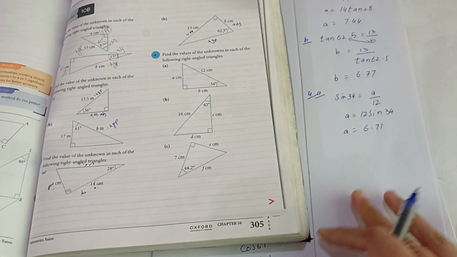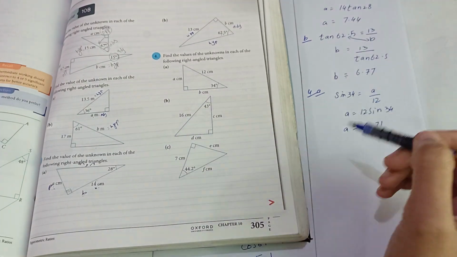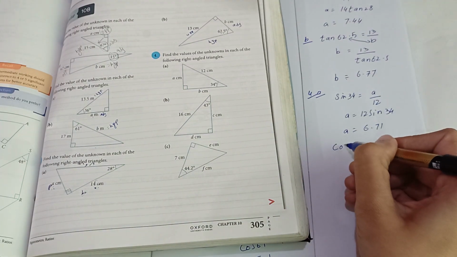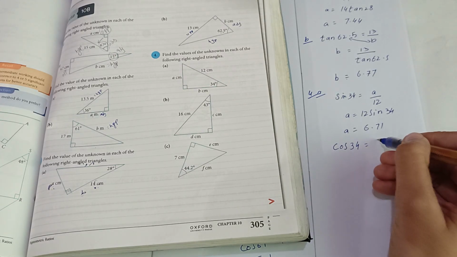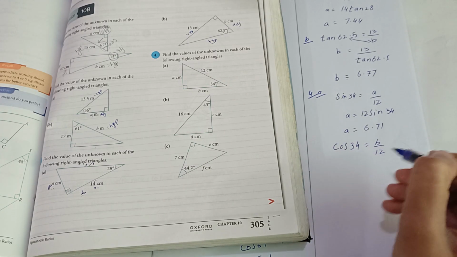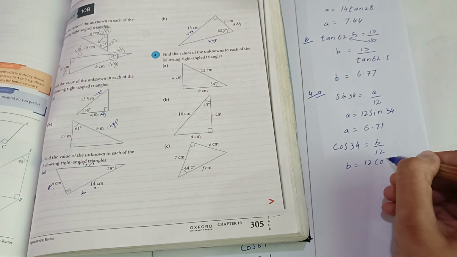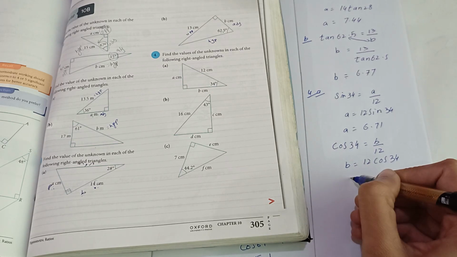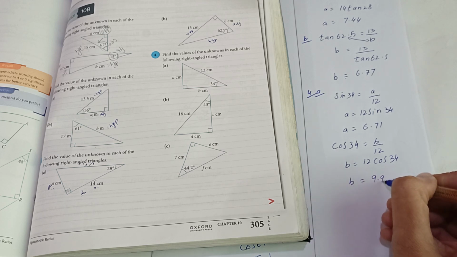And for b, b is adjacent, so I will use adjacent by hypotenuse. So what will you use for b? You will use cos. Cos 34 is equal to b divided by 12. So again this 12 will shift on the other side, 12 cos 34, and the answer from here is b equal to 9.95.